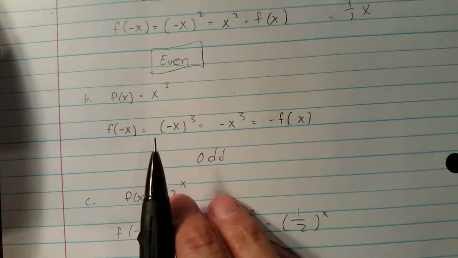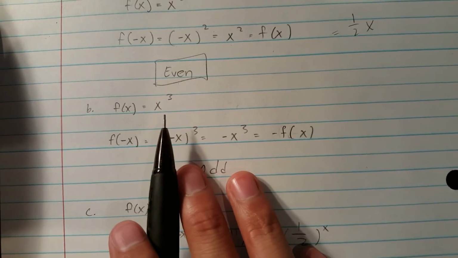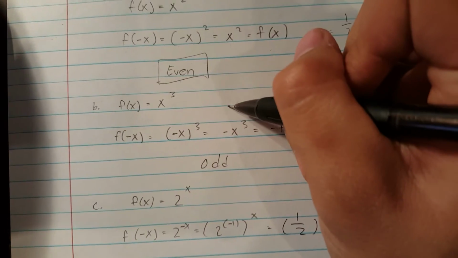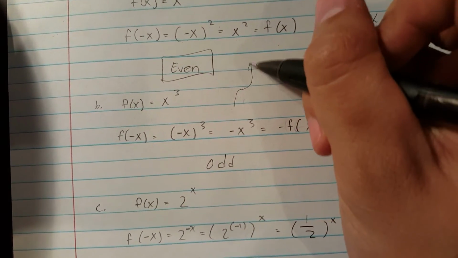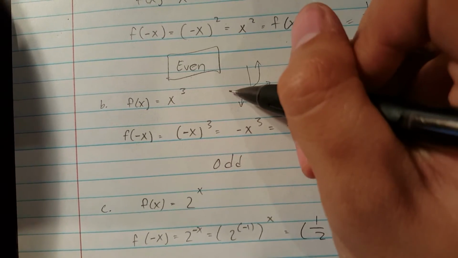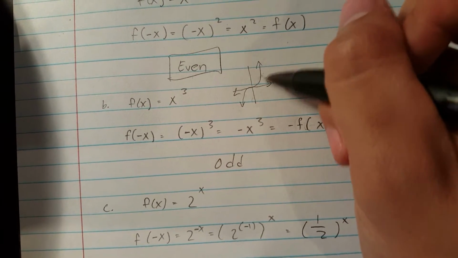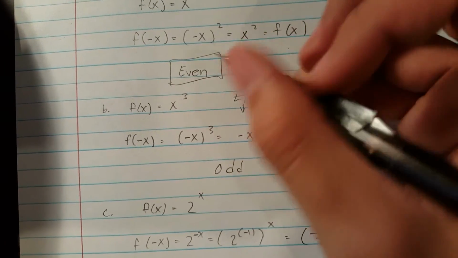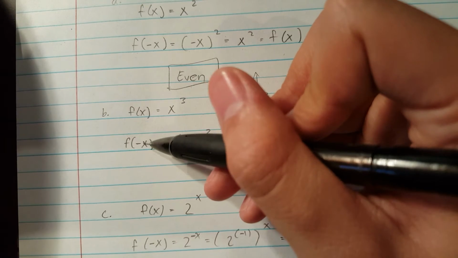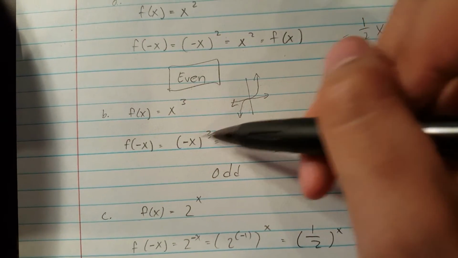Okay, moving on. B, f of x is equal to x cubed. Well, we know that this one is going to look something like this on our graph. This one right here is positive, this one's probably negative, so it's probably going to be odd. So let's take a look. We plug in f of negative x, we get negative x cubed.